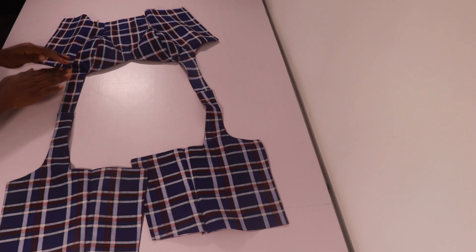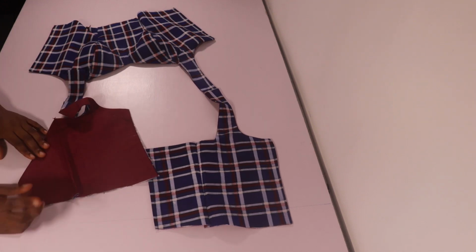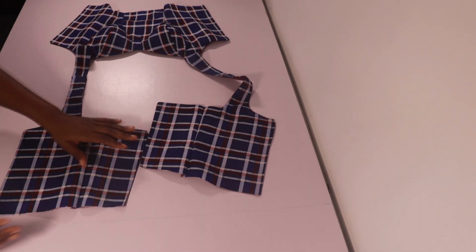So this is what it looks like after I finished, and I went ahead to give it a really good press, and I went on to also place my dart for the back.